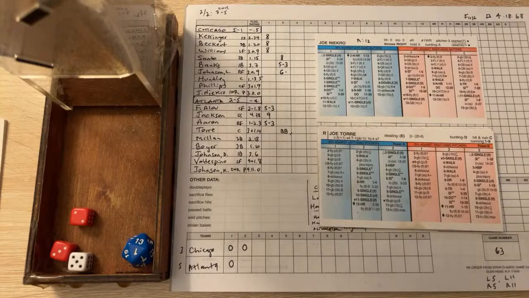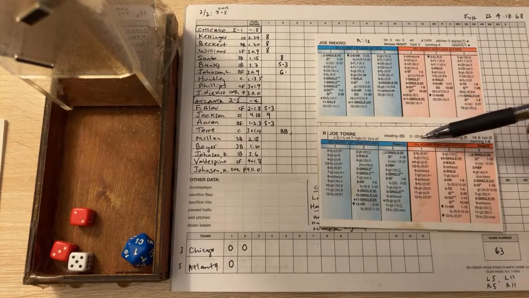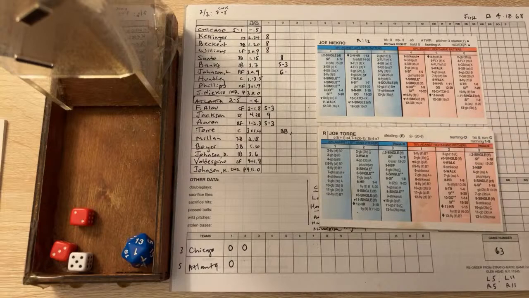Now the question is, do you want Joe Torre to attempt to get the lead? What you have here, and I'm going to do this just to show it, is the super advanced stealing situation. This number 20 refers to, if he has the lead, what are his chances of stealing a base? And the second, 6, is if he does not have a lead.